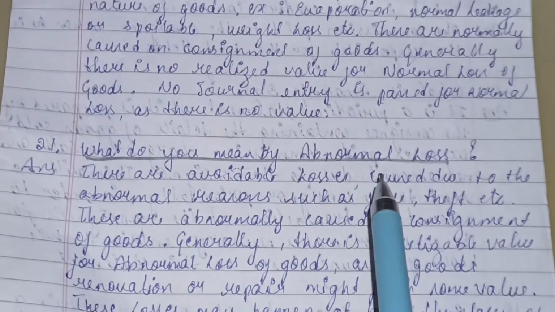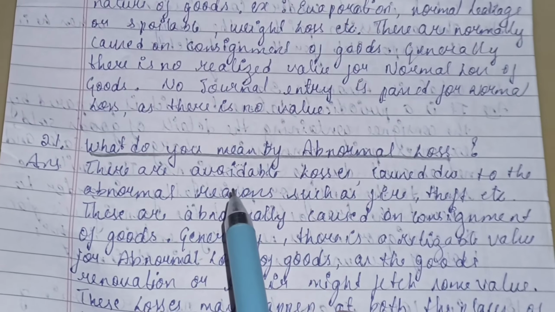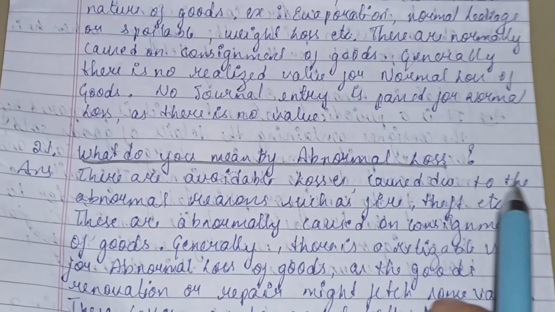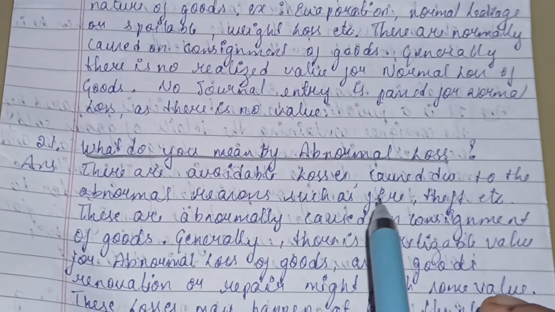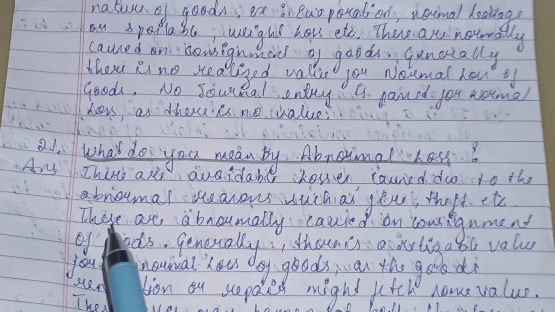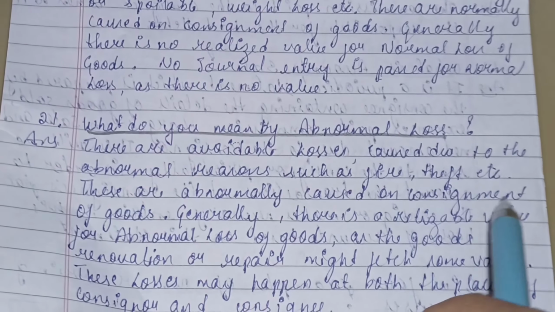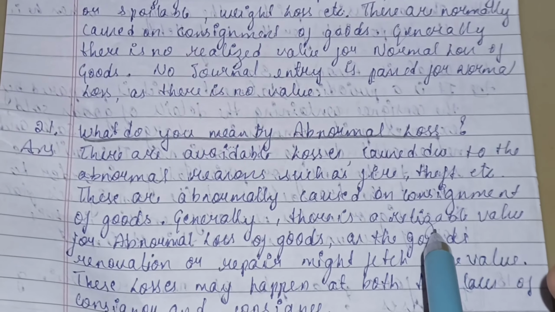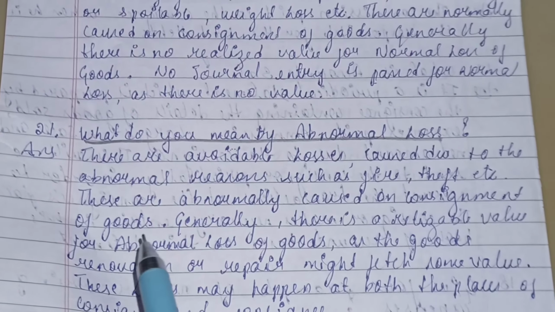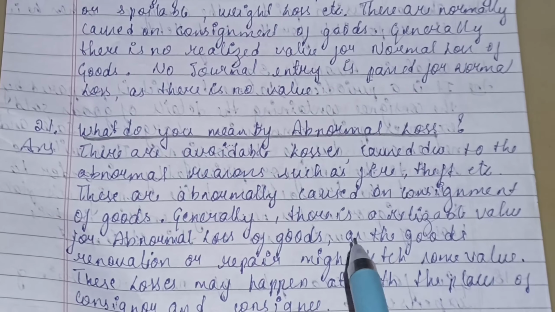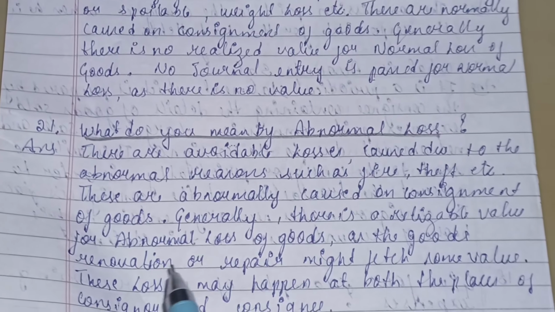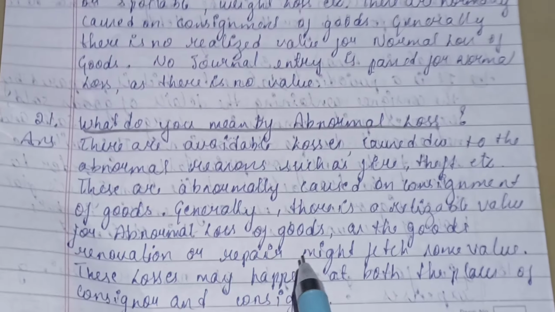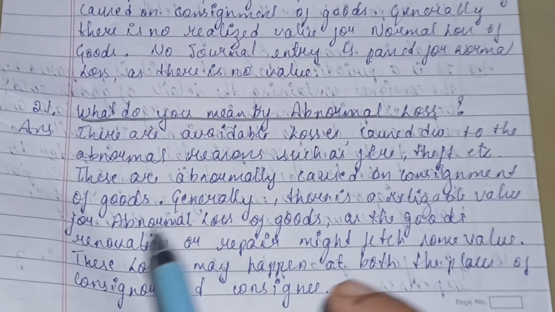What do you mean by abnormal loss? These are avoidable losses caused due to abnormal reasons such as fire, theft, etc. These are abnormally caused on consignment of goods. Generally, there is a realizable value for abnormal loss of goods, as the goods, through reconditioning or repairs, might fetch some value.